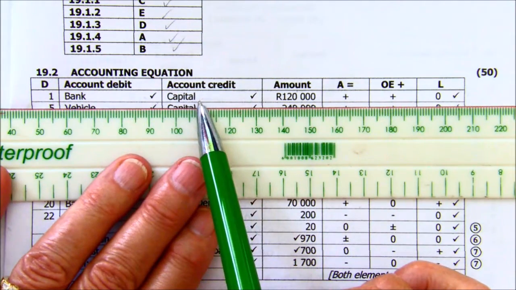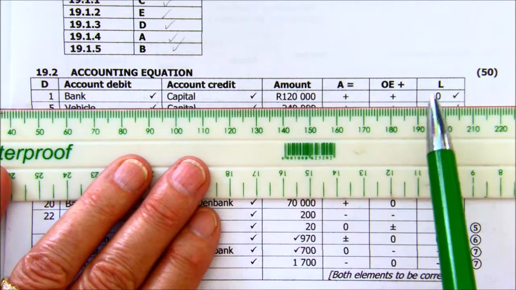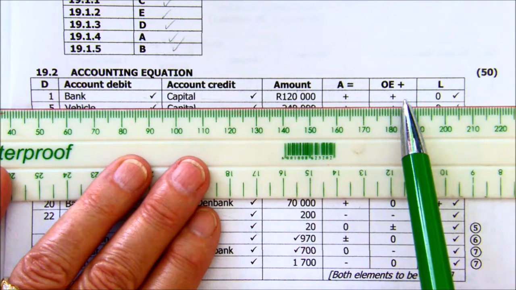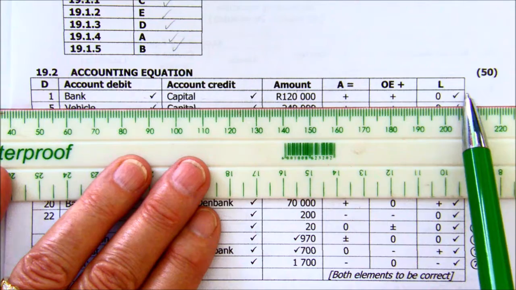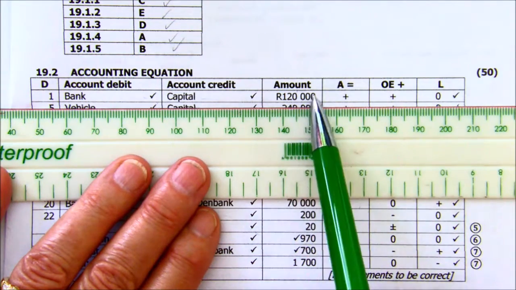Capital increases on the credit side. But capital is part of owner's equity, and your owner's equity is going up. And there is nothing under the liabilities. The amount is given to you in this case.